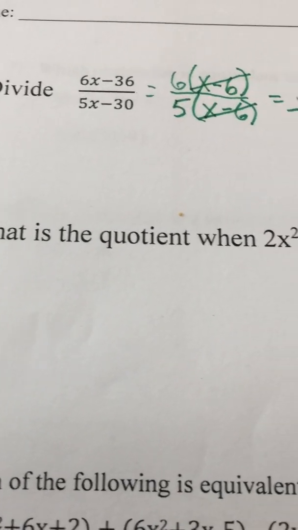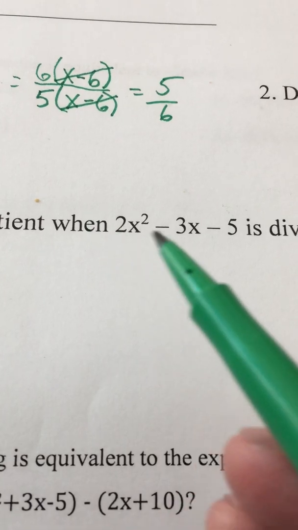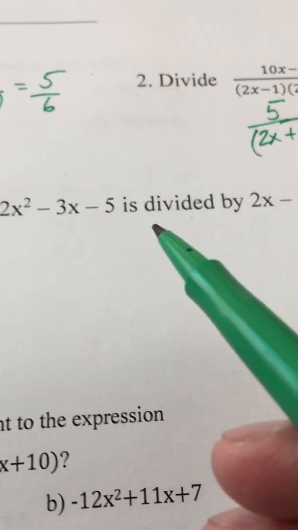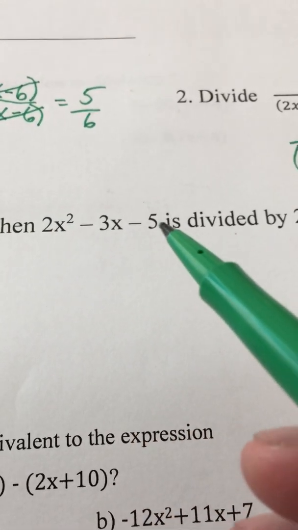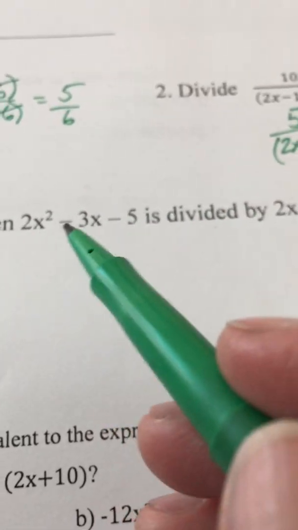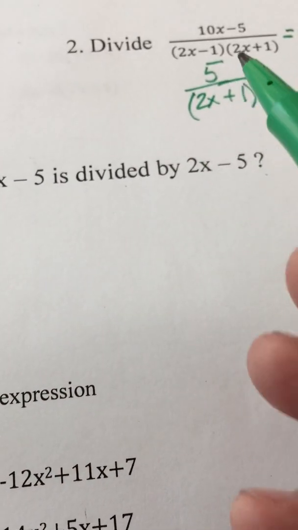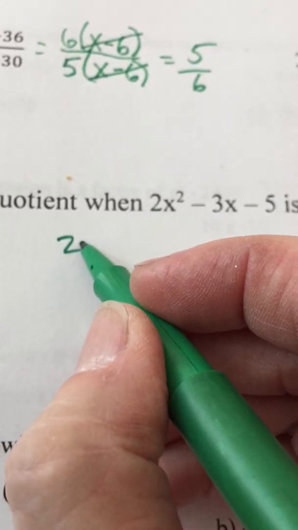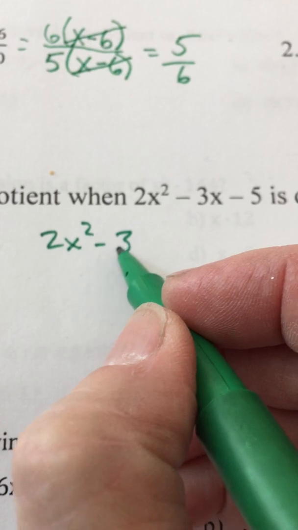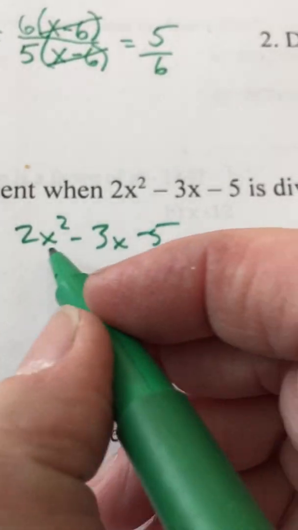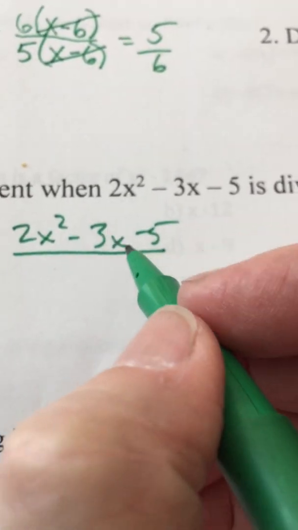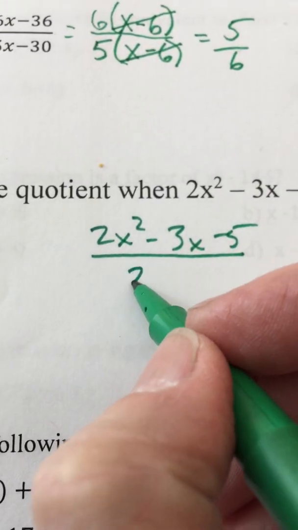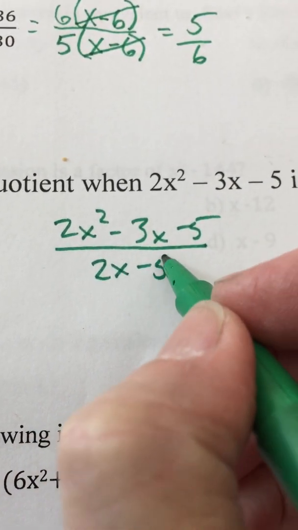Okay, what is the quotient when this thing is divided by this? So this is, again, a division problem. So how do you set this up? The first thing they give you goes on top. The second thing they give you goes on bottom. So this is the first thing, so this is going to go on top. 2x squared minus 3x minus 5 over, this is being divided by, there's the divided by, 2x minus 5. So this is 2x minus 5 on bottom.